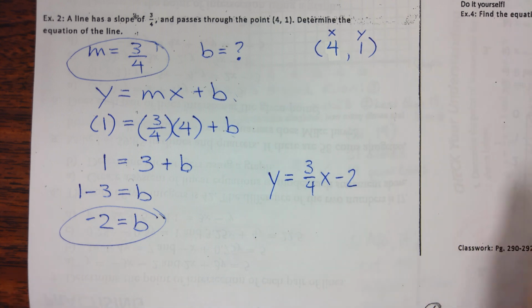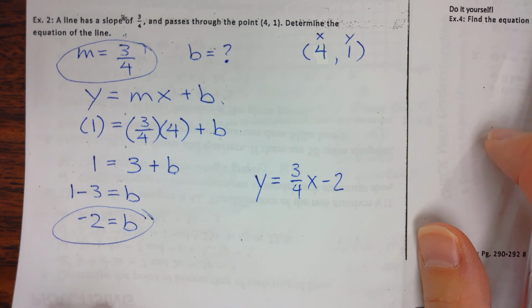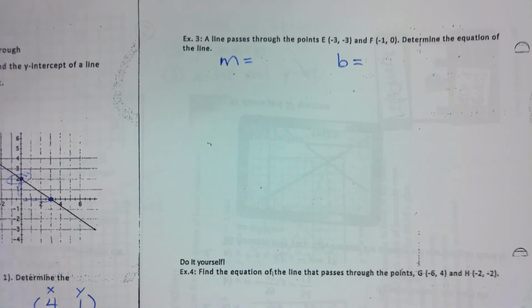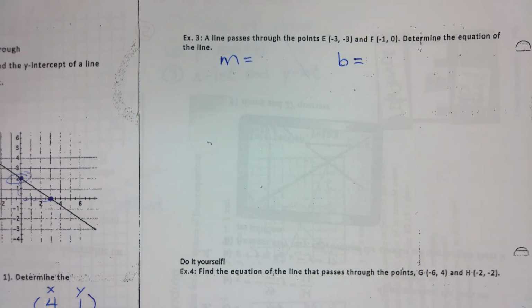All right. We're gonna do example 3. So, example 3, a line passes through these 2 points. Now find the equation. All right. So again, remember you have to have m and you have to have b. Do I know what m is? Am I given m? No. Am I given b? No. So this time I'm not given either. But if you go back to the very first lesson that we did on slope, there's actually a formula to calculate slope.